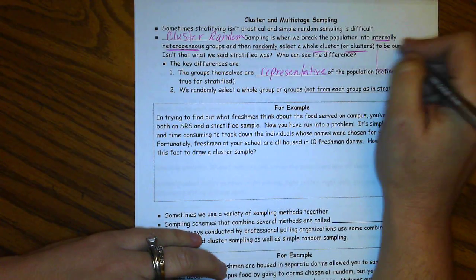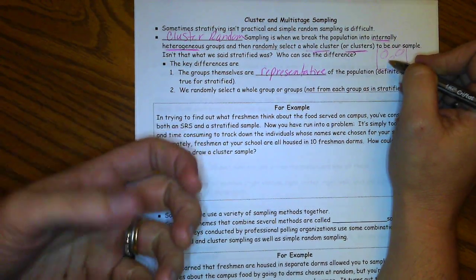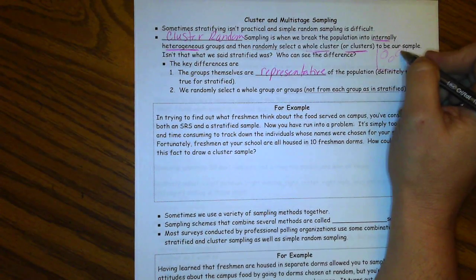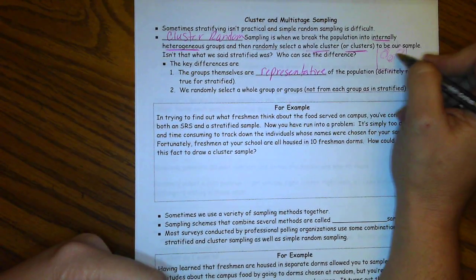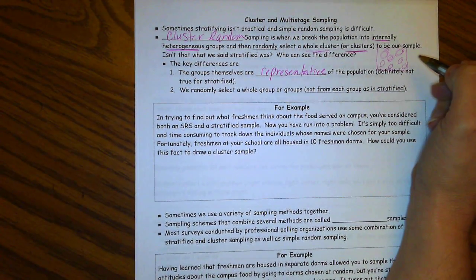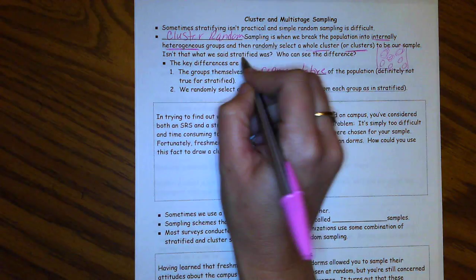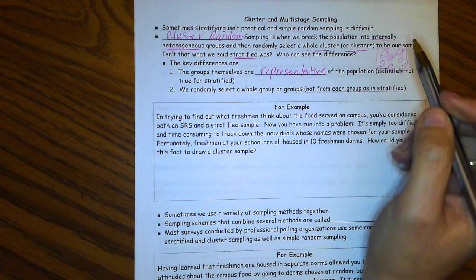So if your population may have a cluster of people here and a cluster of people here, and sometimes your clusters might be geographically arranged, like we have neighborhoods in Mooresville, like these could all be little clusters. And instead of picking from each, because that's what we saw in stratified, we picked from each.